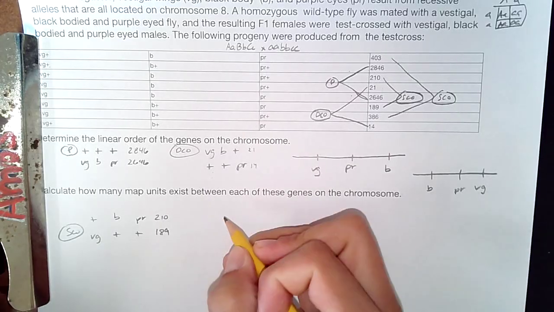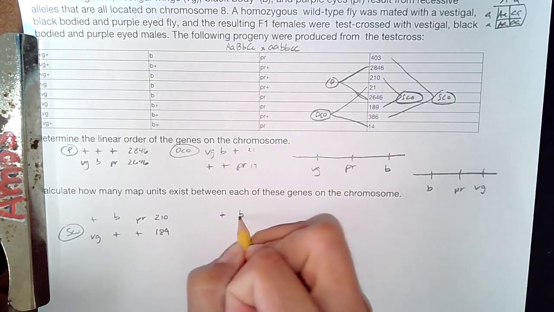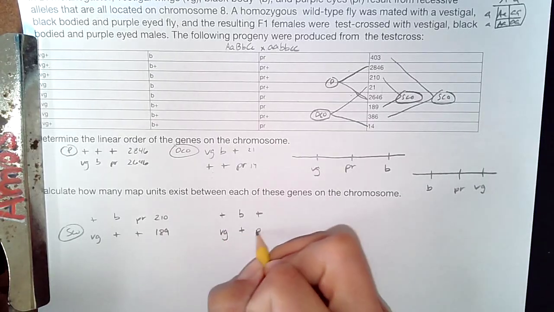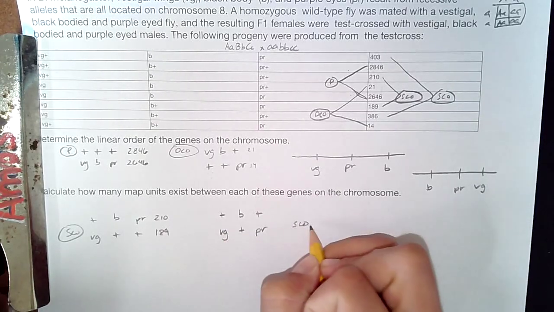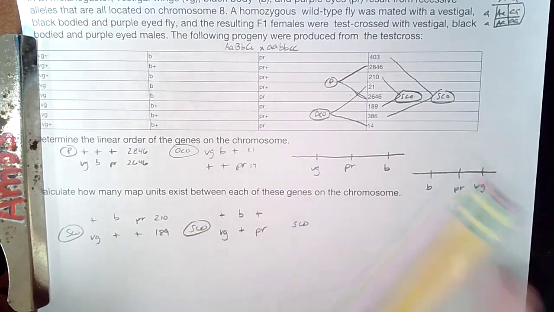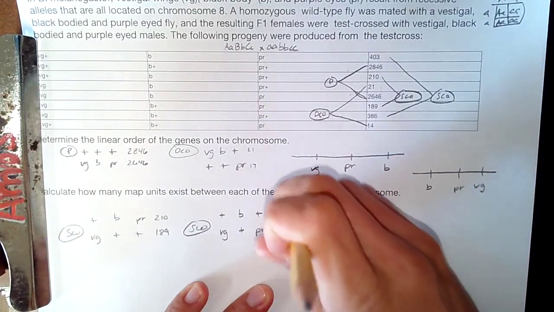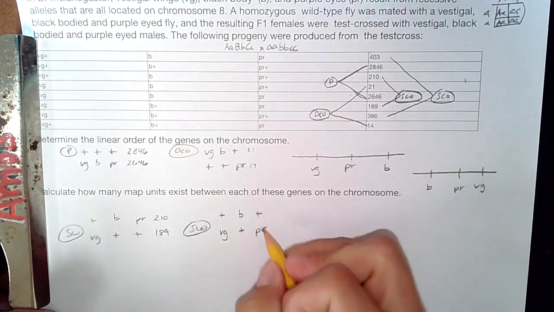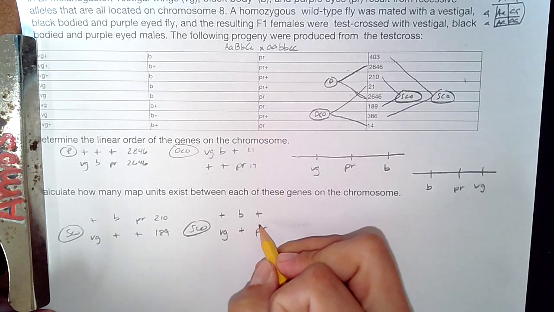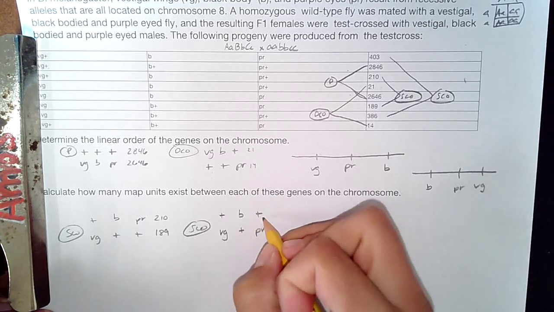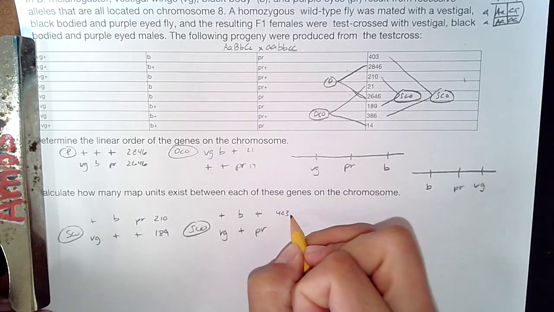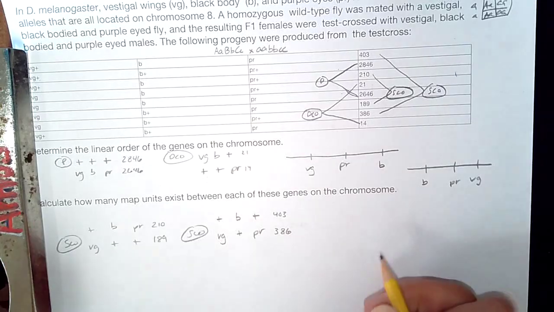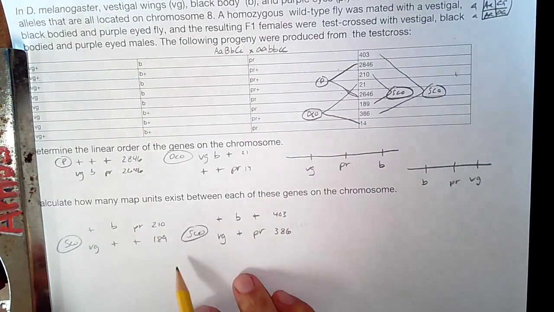The other single crossover event looked like this. It was wild type, B, wild type, and then VG, wild type, PR. And again, that also was a single crossover event. Okay, and then let me go ahead and put my numbers. This one was the 2, so this one is 403, and then we had 386. Okay, so these are my 2 single crossover events.